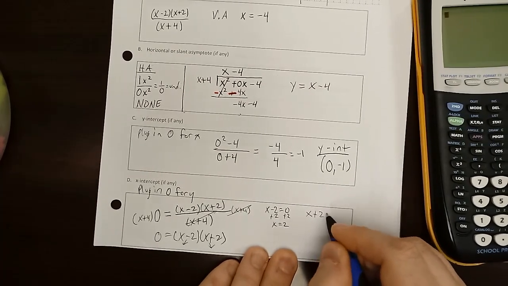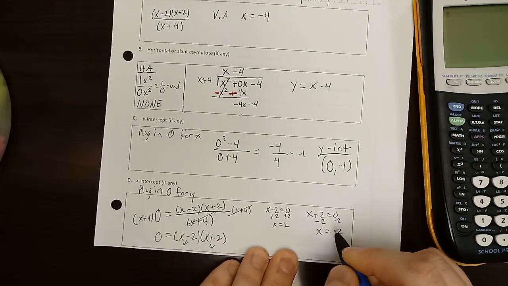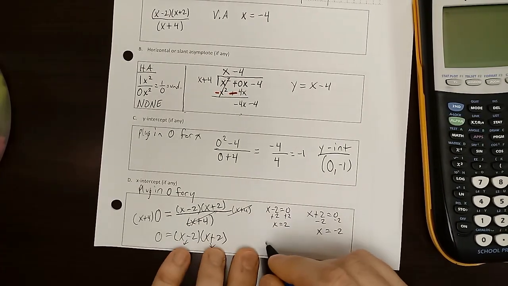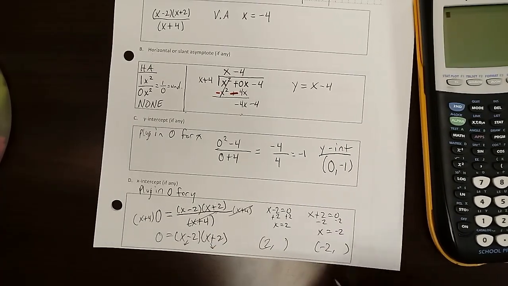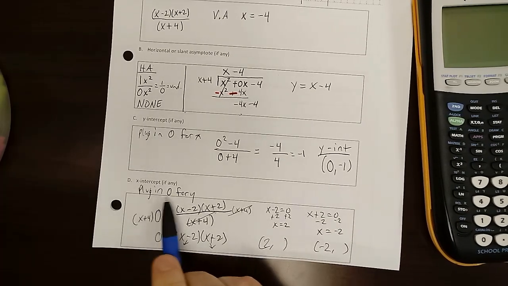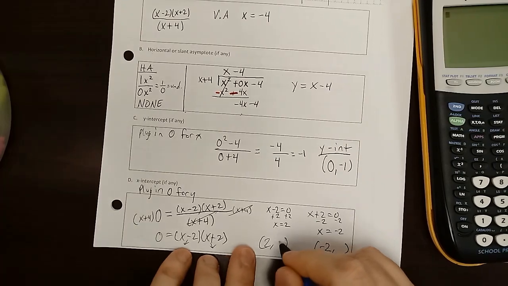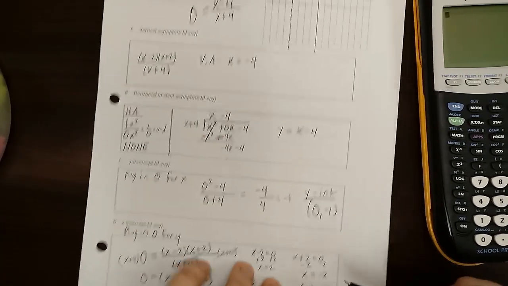Or, when does x plus 2 equal 0? Well, I need to subtract 2 from both sides and I get x is equal to negative 2. And so my two x-intercepts are 2 comma, and negative 2 comma, oh wait, I know x is 2. What's y? I know x is negative 2. What's y? We plugged in 0 for y. So it's (2, 0) and (negative 2, 0). And those are my two x-intercepts for this.